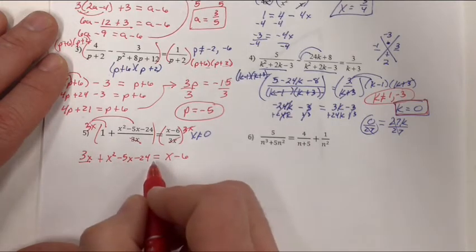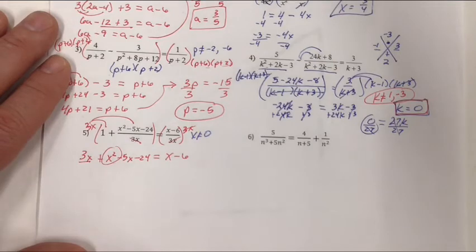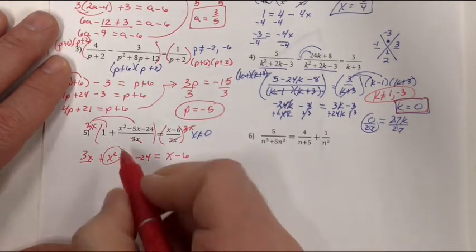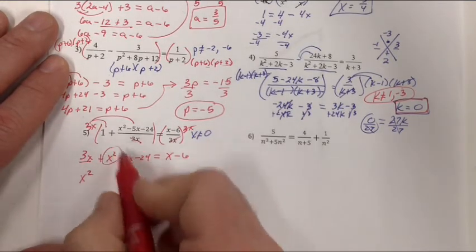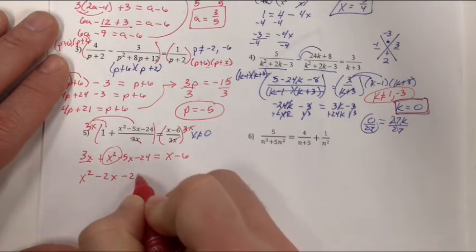So before I factor anything to try and solve this, this is a quadratic because my highest power is x squared. That means I have to get everything equal to 0. So the first thing I'm going to do is combine like terms on the left. The x squared comes out front. 3x minus 5x is minus 2x, and I bring down my minus 24.